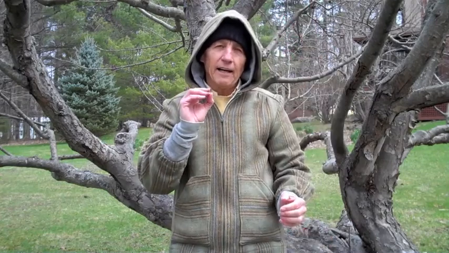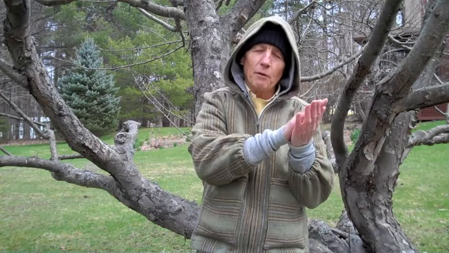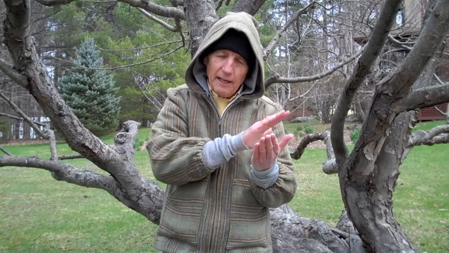I call that the orchestra. If you go listen to an orchestra, you want them to be playing a beautiful tune, all at the right time. That's what you want inside of the tree, and that's what the dynamic balance is.